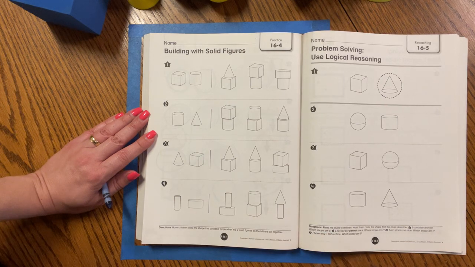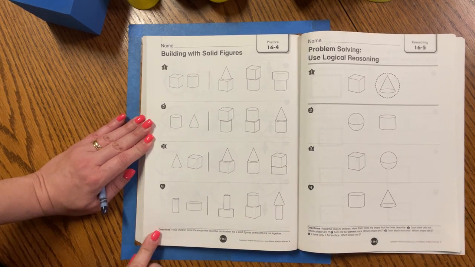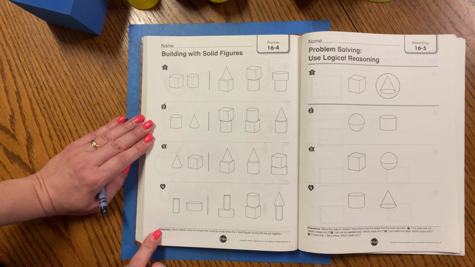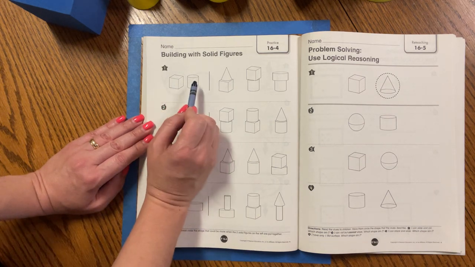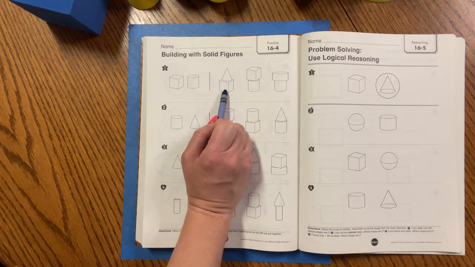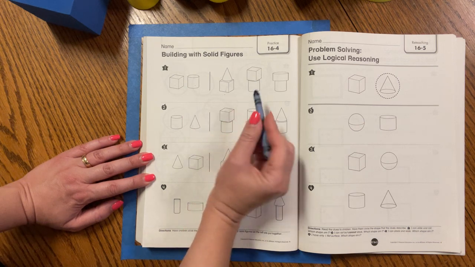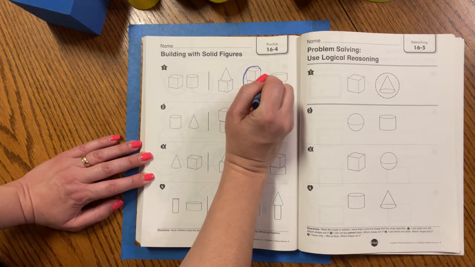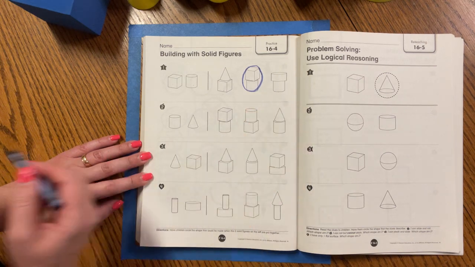16-4. All right, building with solid figures. We're going to circle the shapes that could be made with two solid figures if we put them together. So if I have a cube and a cylinder, would the stack look like this? No, that's a cube and a cone. Nope. Would the stack look like this? Is this a cube and a cylinder? Yes. Would the stack look like this? No, that's a cylinder and a cylinder.